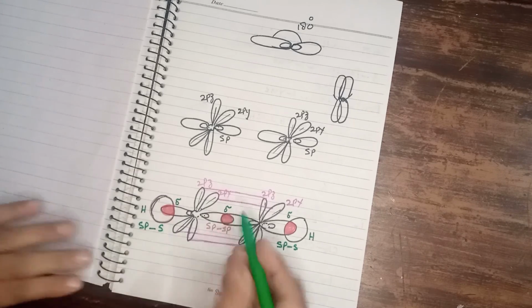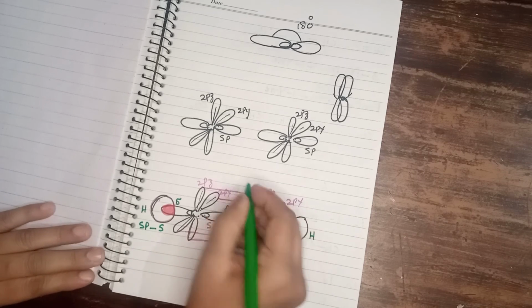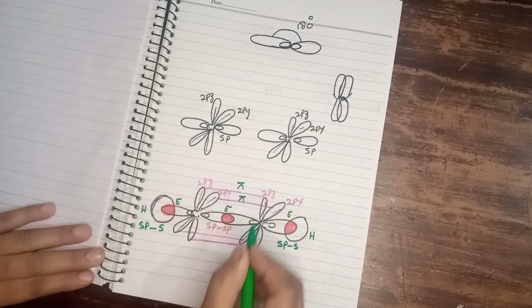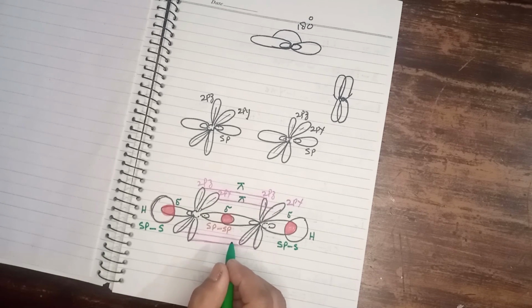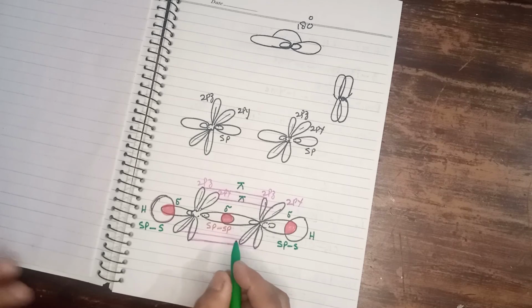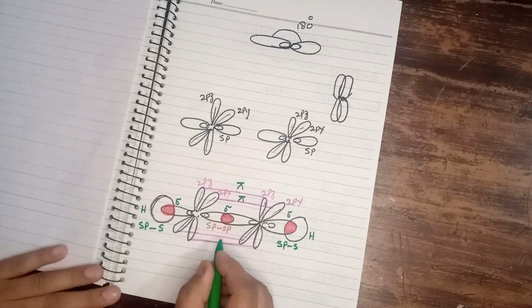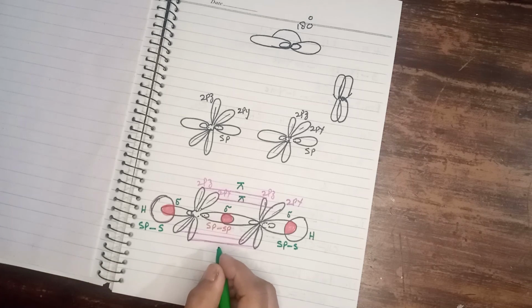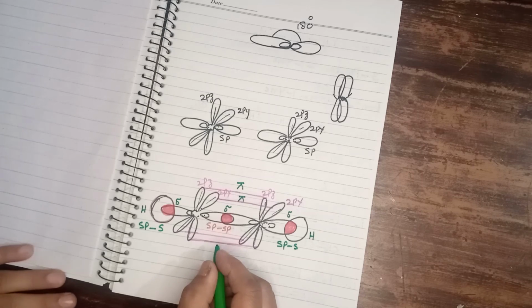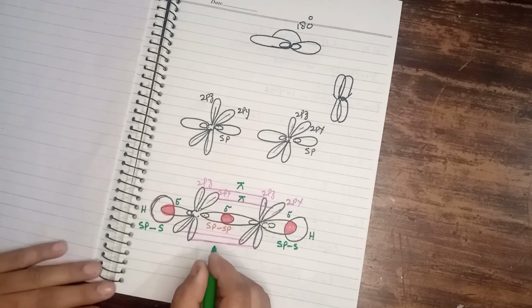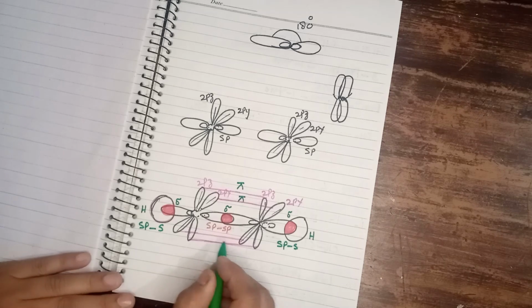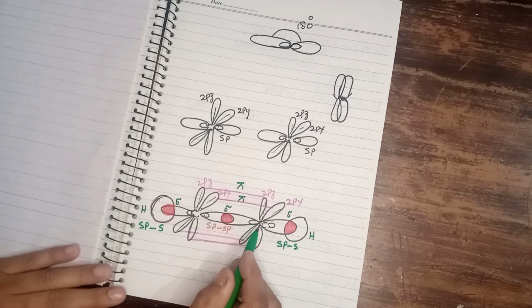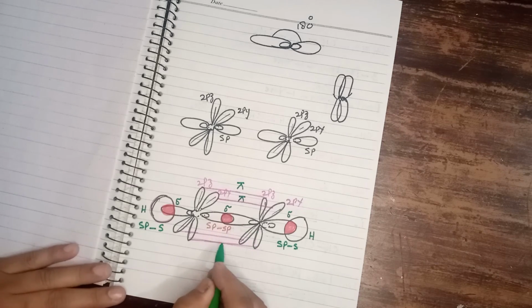In this way we get the first pi bond and the second pi bond. So the mode of hybridization of the carbon atom in ethyne is sp. The cloud of pi electrons is present cylindrically symmetrically about the carbon-carbon sigma bond. I hope this is clear to you, students.